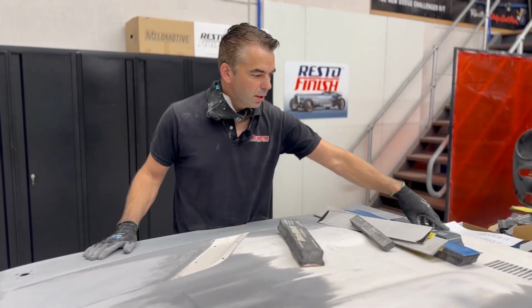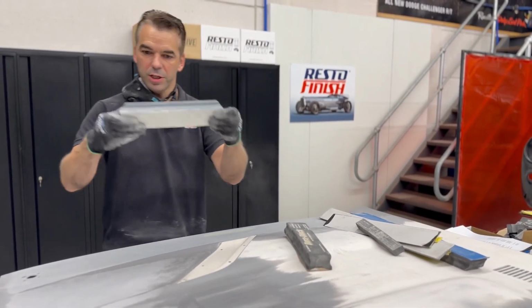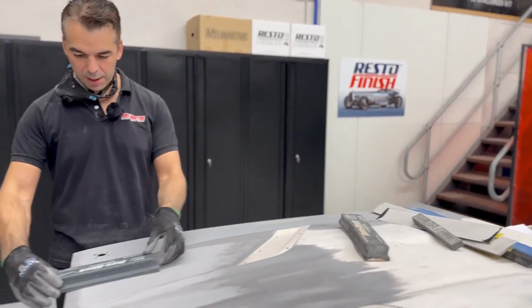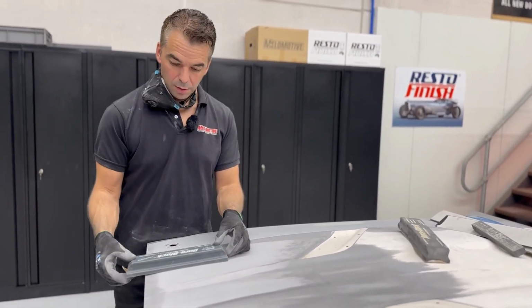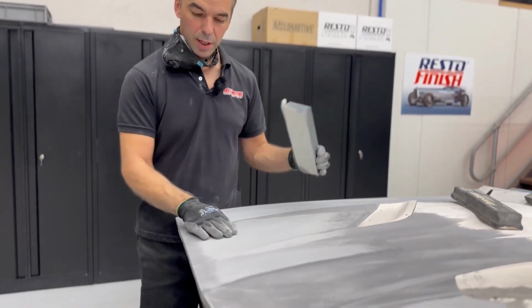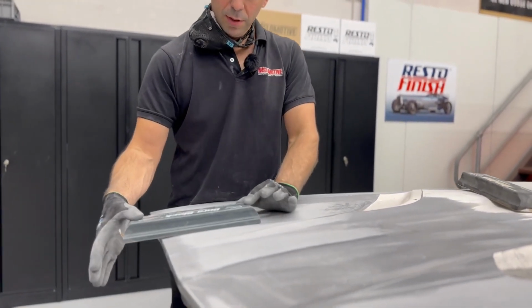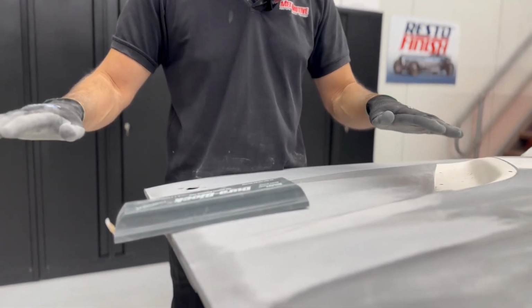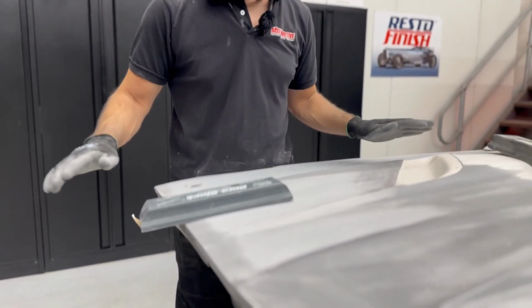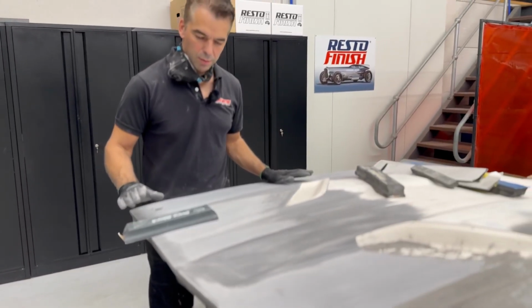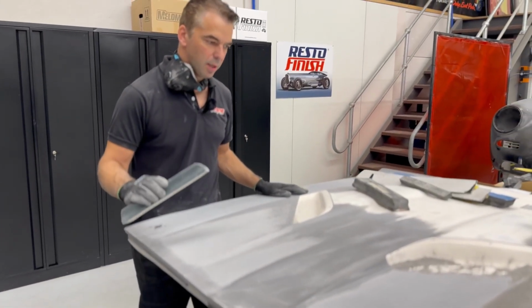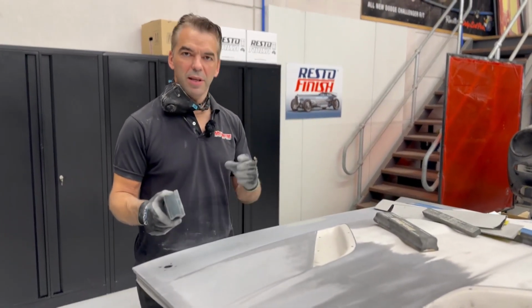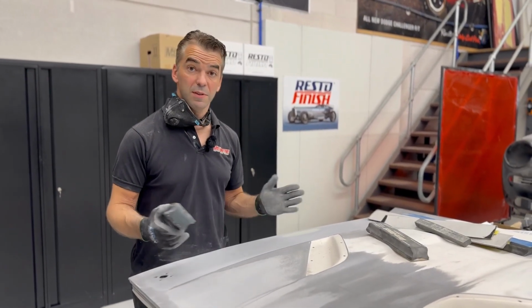If we grab a block like this one, it's hard, it's rigid, and we try and sand a shape that's got curvature to it, all the block's going to try and do right in here is mow that curve out and make that flat. Nothing on the car is flat, nothing on the car is straight. So tools that are rigid like this are only appropriate in a very rare example where the surface is flat.